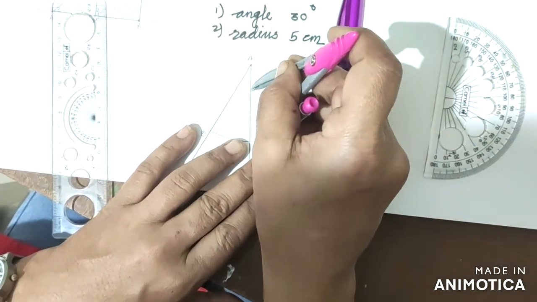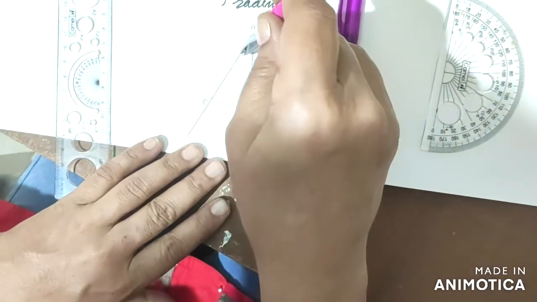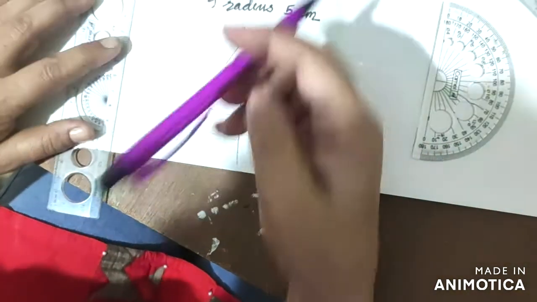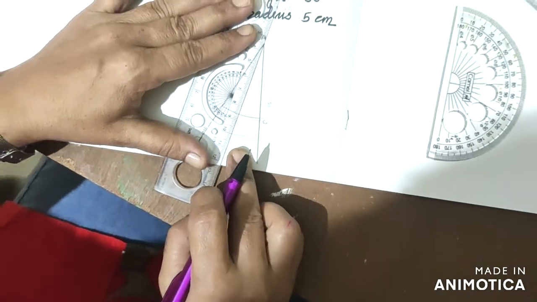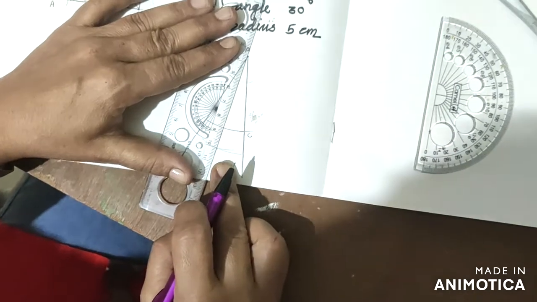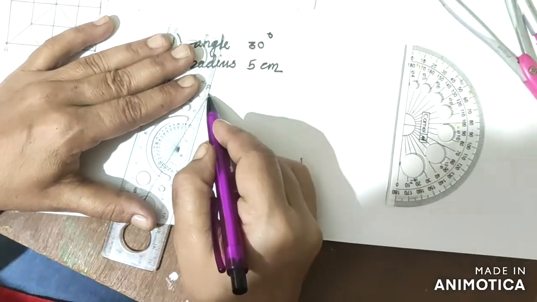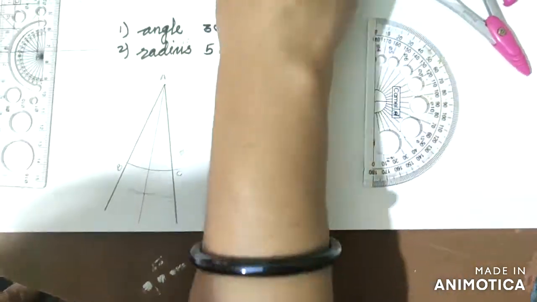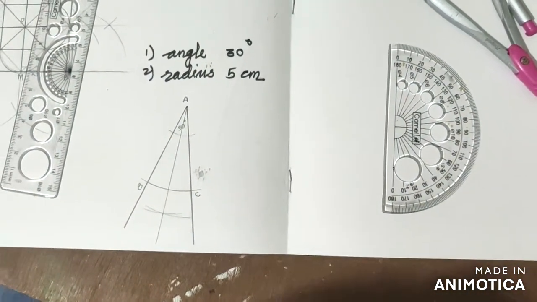Using that same distance, take sufficient distance in your compass like this. Draw up. You will get one common point. After joining this common point to A, we can divide easily our cone. What is that? Angle it is. In Marathi we call it as cone. So we can divide this angle BAC. Okay, and this angle is 30 degree. It is given to you in your question.